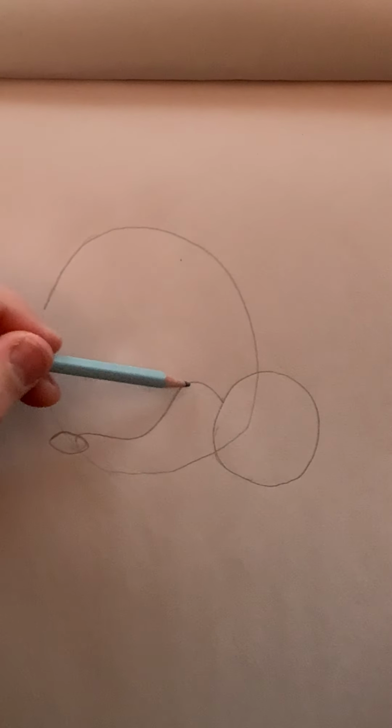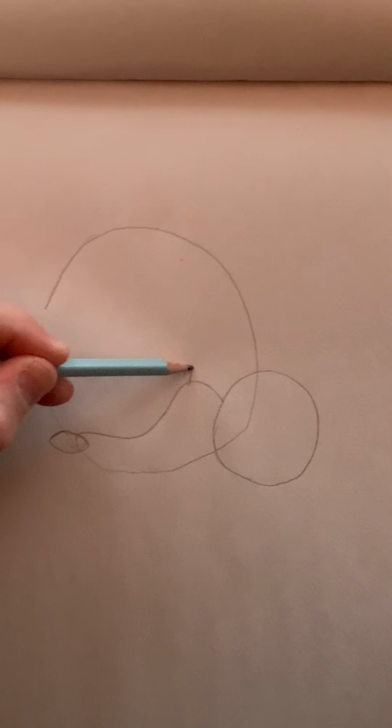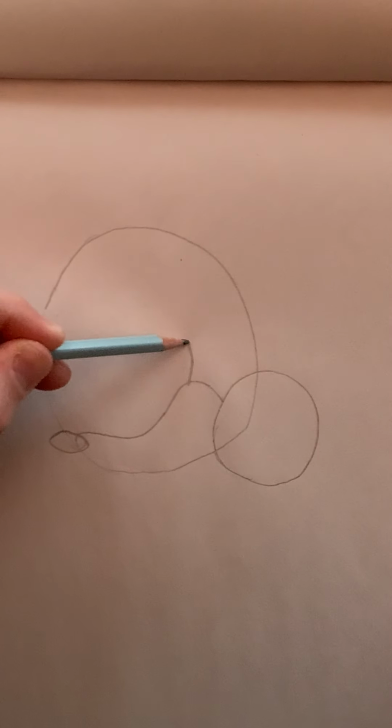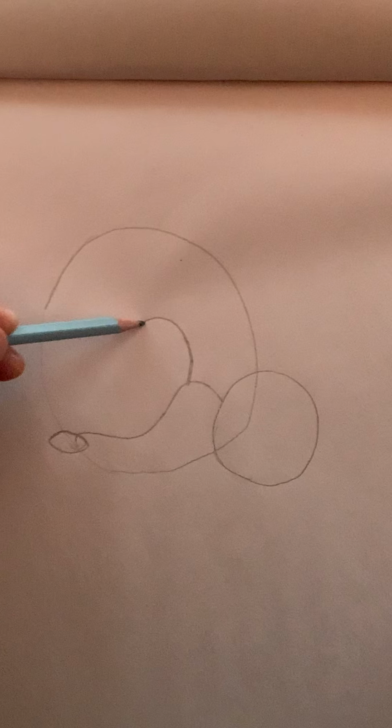And then from the top of this curved line, I'm going to make his shape for his eyes. So I'm going to come up and around and then slant it back in, about to the beginning of his nose here, and back up, diagonally out, and then meet it at the other side of his face right here.